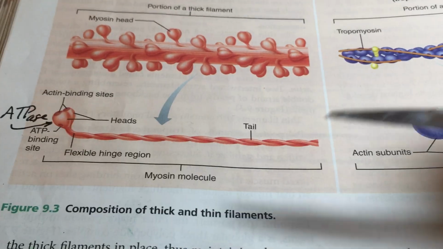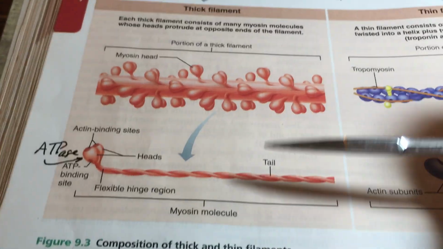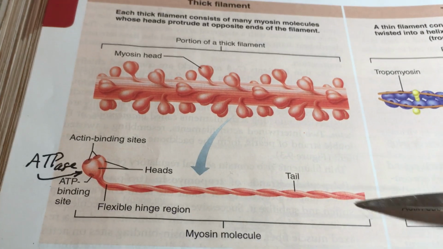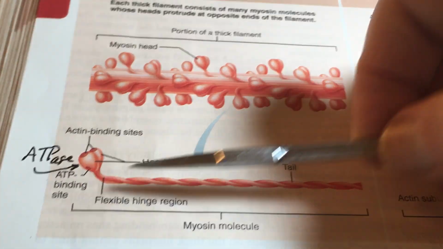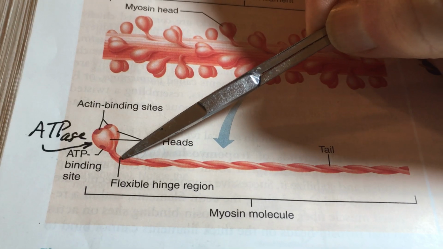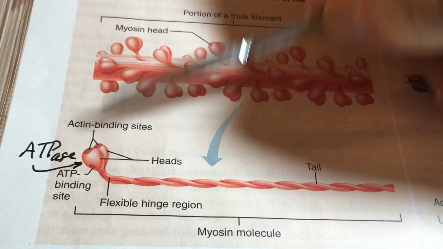What you've got here is your basic golf club, except that it's paired. And it's got a little helical wraparound. Okay, but it's got this long sort of shaft. Then it's got this folding, flexible, we call it the hinge region. And then we have a head on both ends of the molecule here.